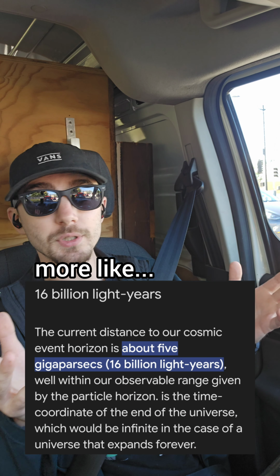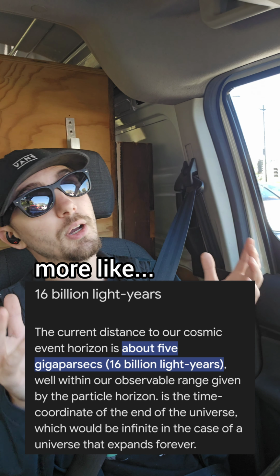So what does that mean? That means that theoretically in a million or billion years, if we're still here and we're looking up at the night sky, we will see nothing. No stars from no galaxies from anywhere in the universe. It's just going to be pitch black aside from our own local group.